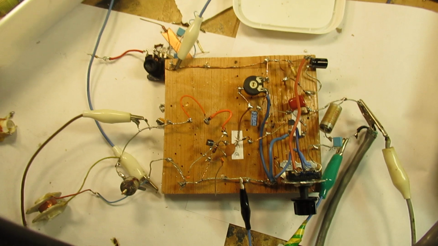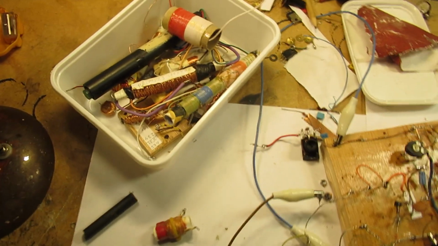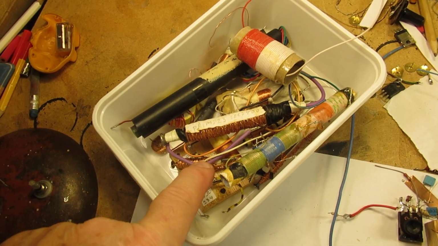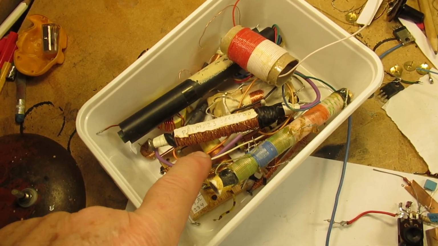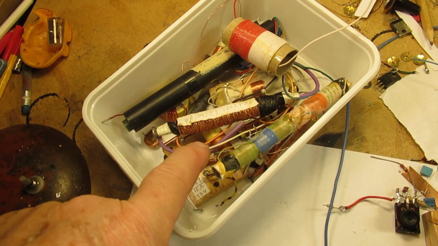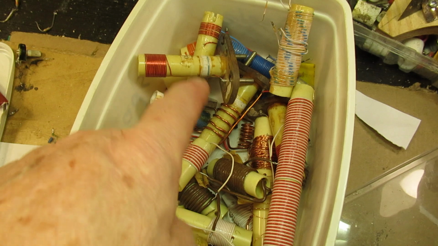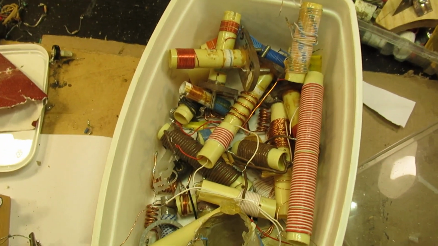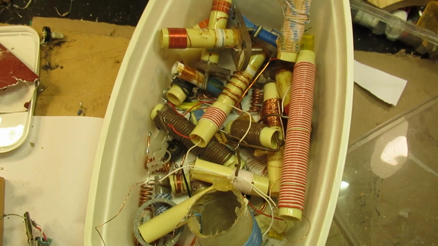Anyway, thanks for watching again. Coils for the lower frequencies, say from 300 kilohertz up to 1 megahertz, and these coils go from 1 megahertz up to approximately 3 or 4 megahertz.